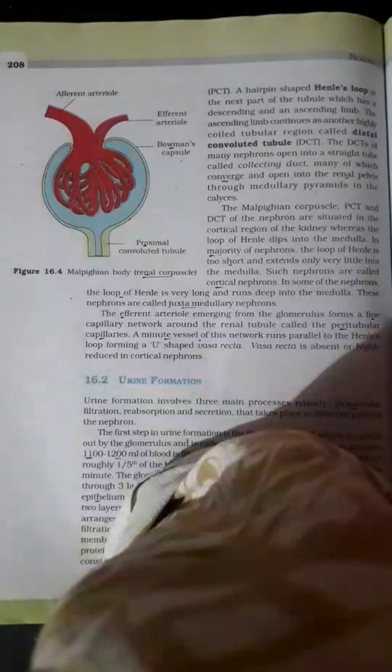We have seen this figure as well, figure 16.4. The Malpighian body or renal corpuscle is formed of the afferent arteriole, glomerulus, efferent arteriole, and Bowman's capsule. So in this, we have seen what the medulla is, what the cortex is, what the vasa recta is, cortical nephrons, and juxtamedullary nephrons.